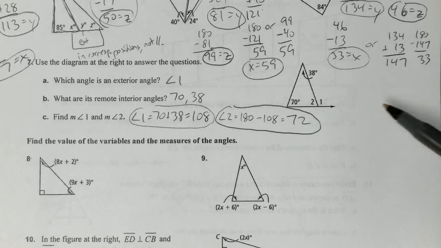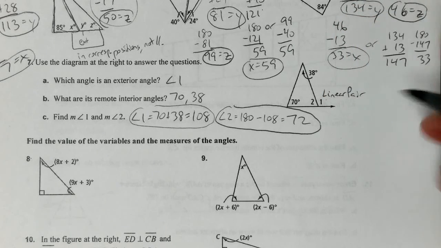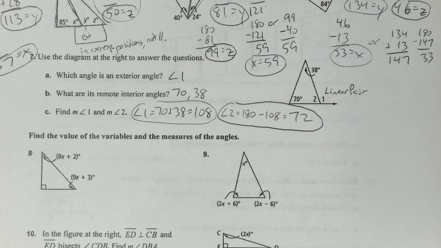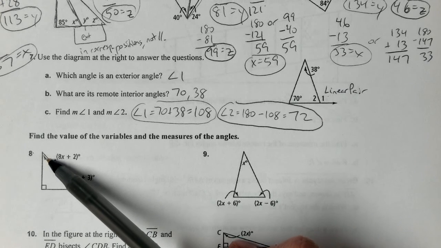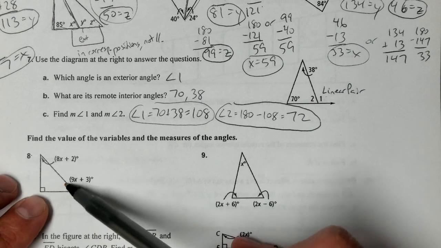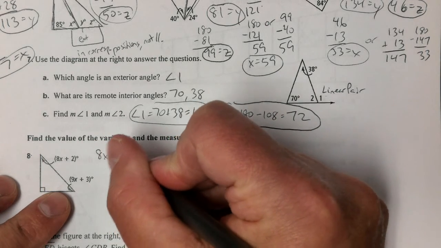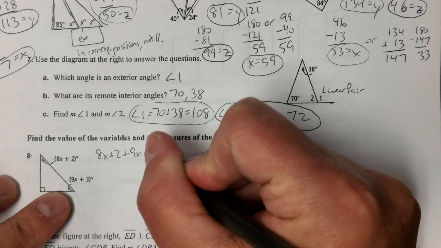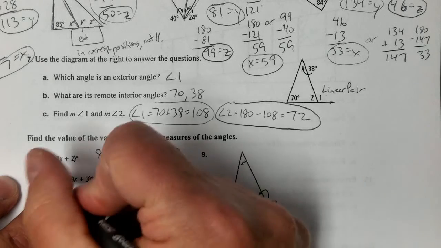So again, we're looking for angles that are a linear pair. Okay, on number 8, you have a couple of different ways to do it. You could say 90 plus this angle equals 180. Or since you know this is 90, then that means these two have to add up to 90. So we're going to say 8x plus 2 plus 9x plus 3 equal 90, because we know those two are complementary.